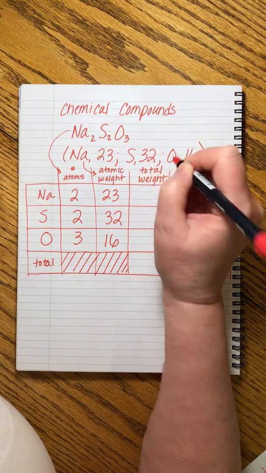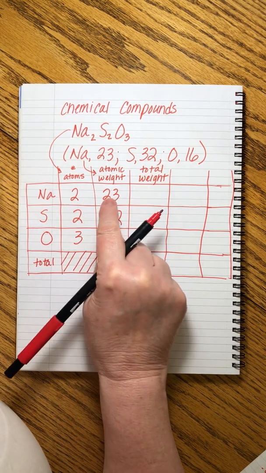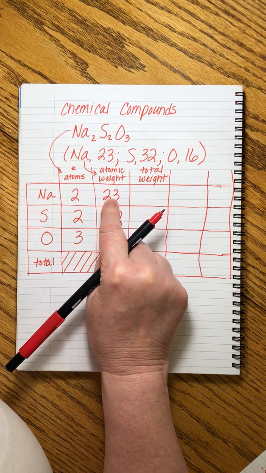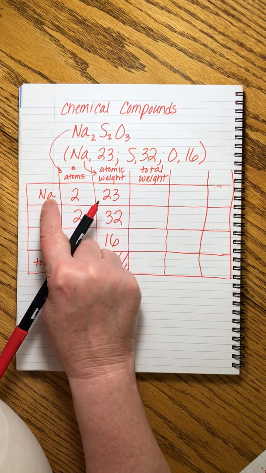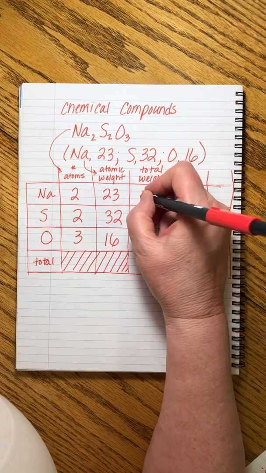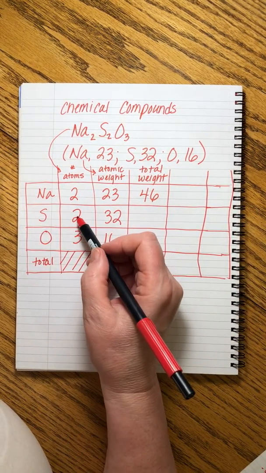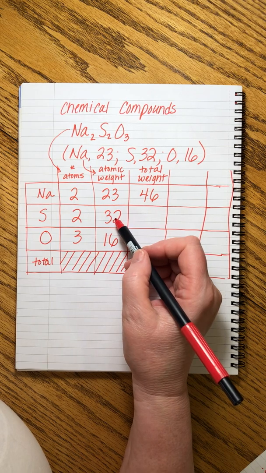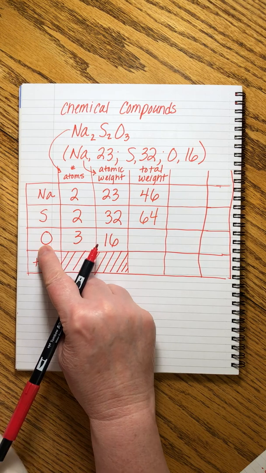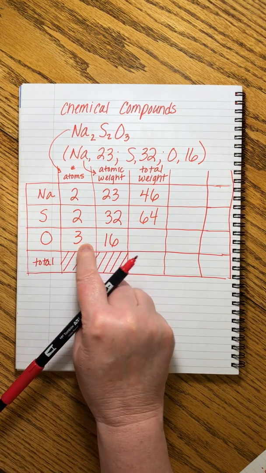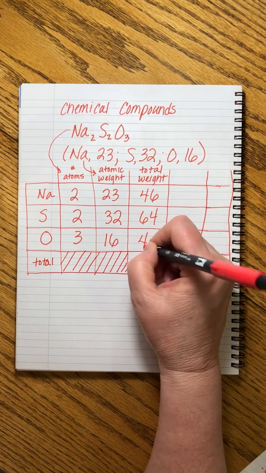So if we think of it as an ingredient, we need 2 cups of sodium. Each cup of sodium weighs 23 grams. So the total weight of the Na, I'm thinking of them as chocolate chips, is going to be 46, right? We just multiply. The sulfur, we need 2 cups of that. Each cup weighs even more. They weigh 32 grams each. So this is going to be 64. The oxygen, we need 3 cups of that, but it's only 16. So we multiply it out and we get 48.